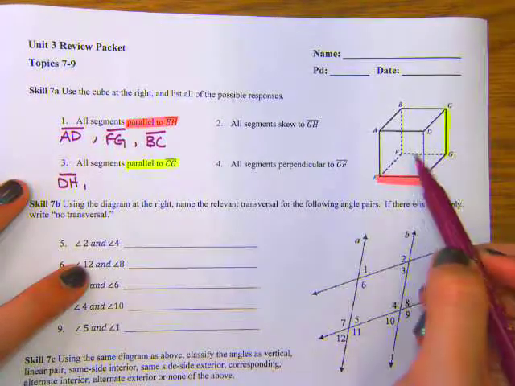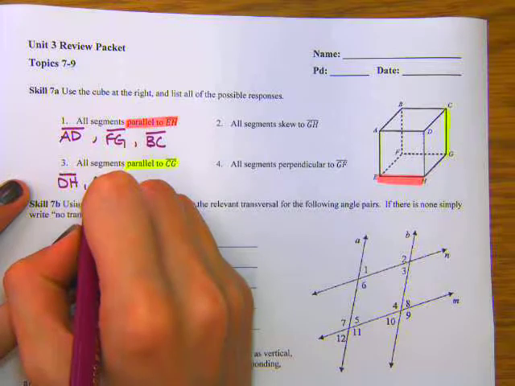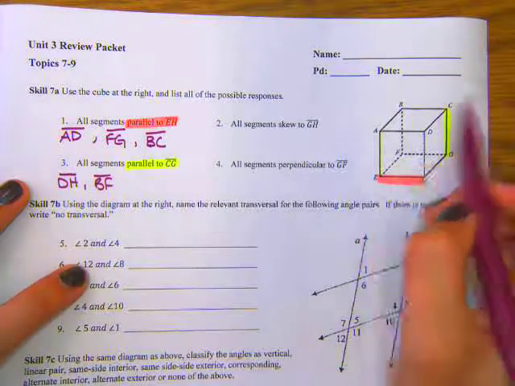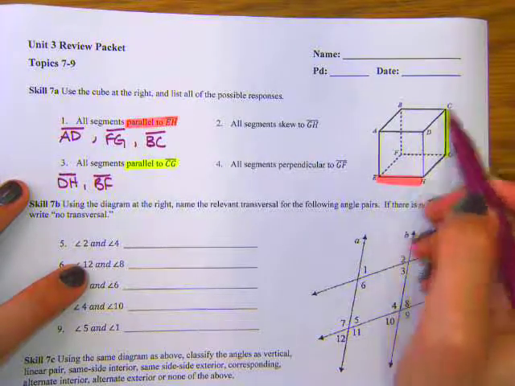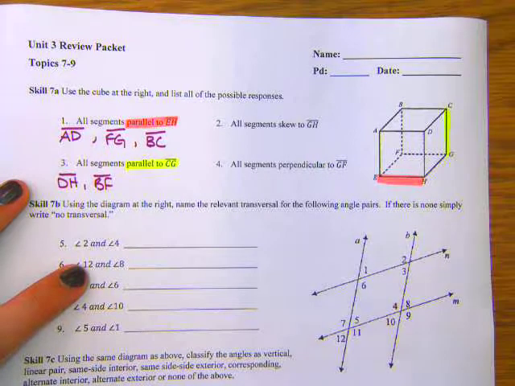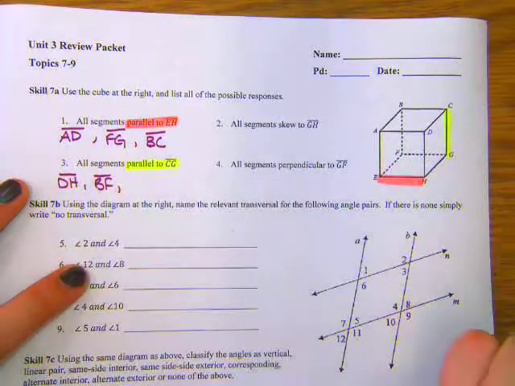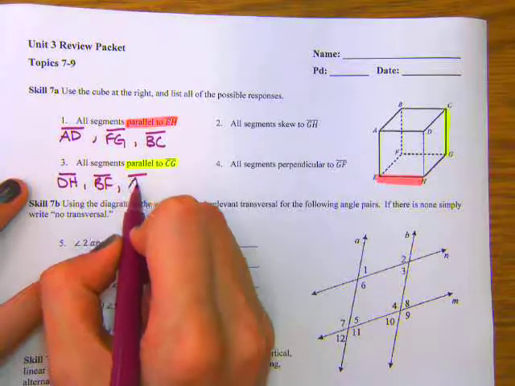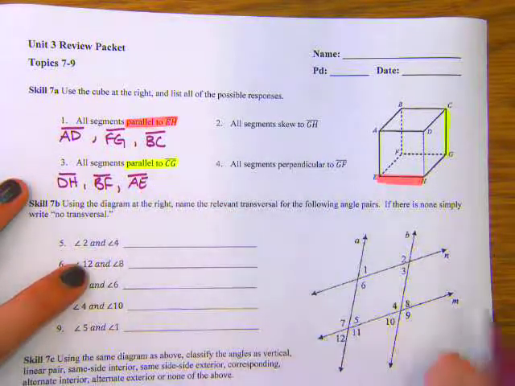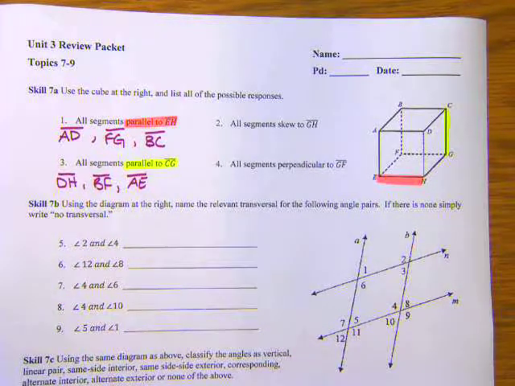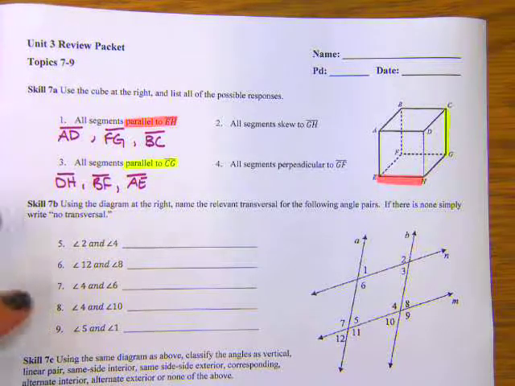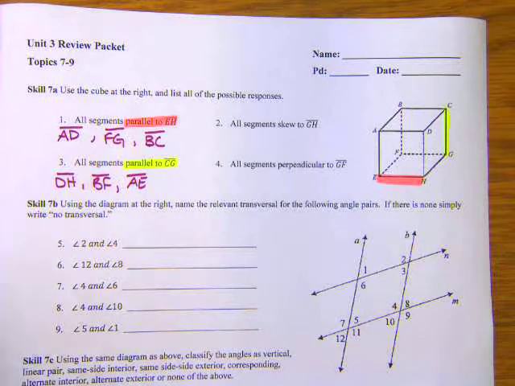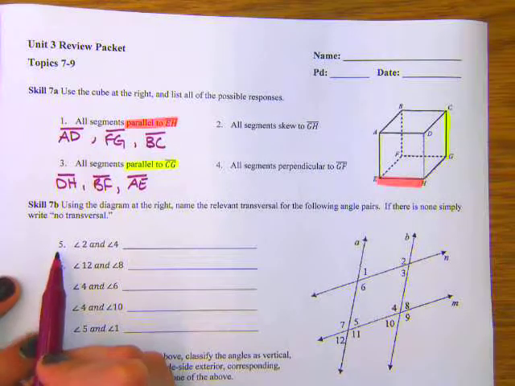And then we also have BF, segment BF is also in the same plane and parallel to CG, so that means it's not going to intersect. And then lastly, AE. And yes, again, segment AE does not look like it's in the same plane as segment CG, but we could have a plane going through both of those segments, thus making them coplanar, and we can see that they also never intersect. That makes them parallel.